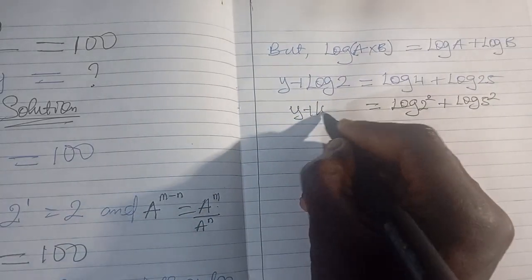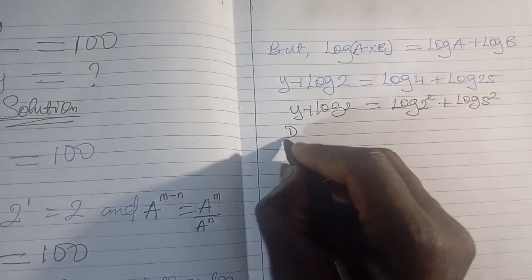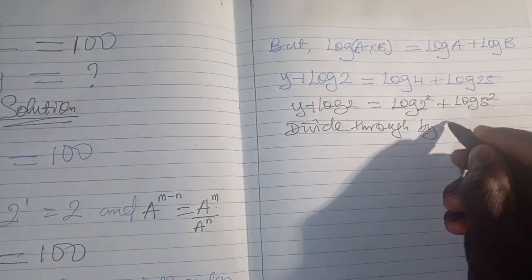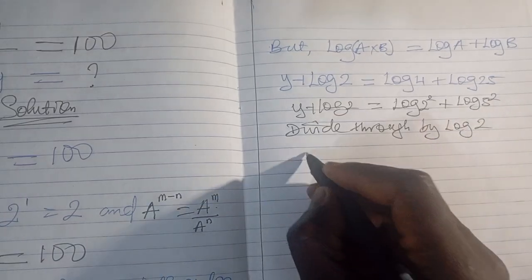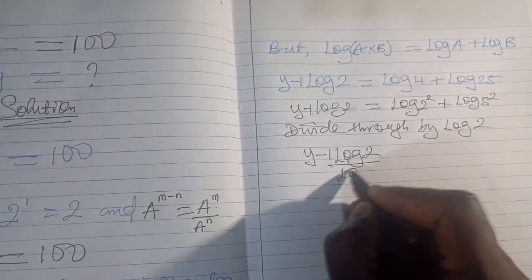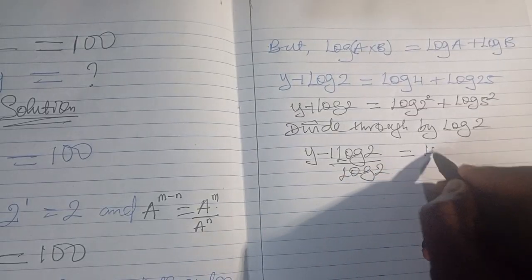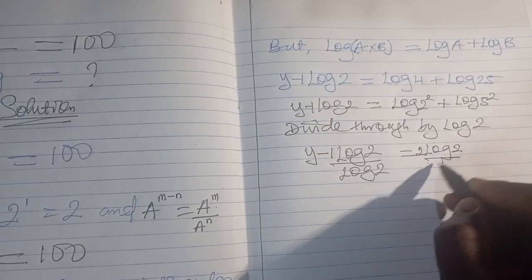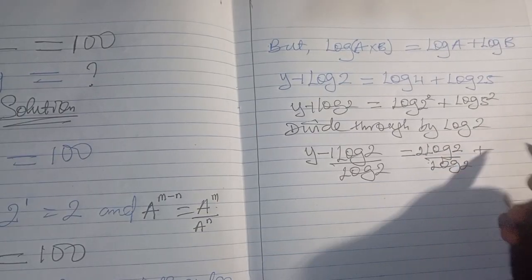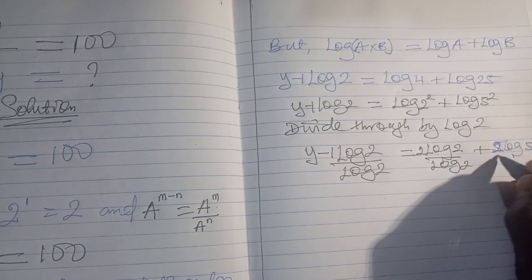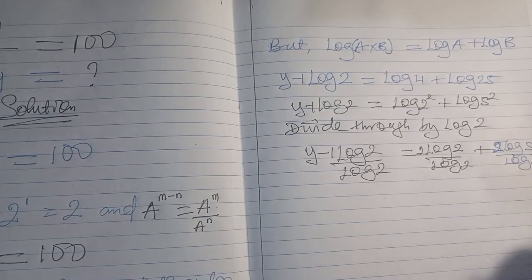This is y minus 1 log 2. So divide through by log 2. So we have y minus 1 log 2 divided by log 2 equals 2 log 2 divided by log 2 plus 2 log 5 divided by log 2.